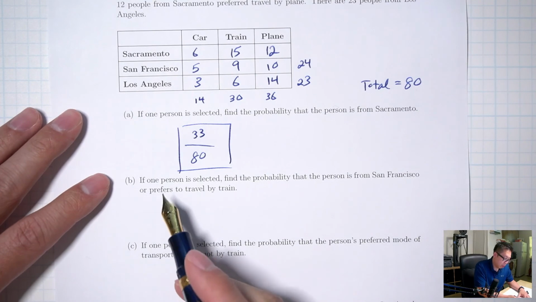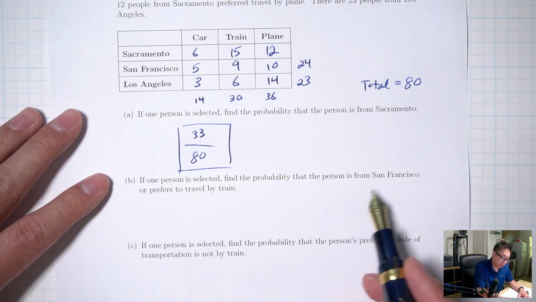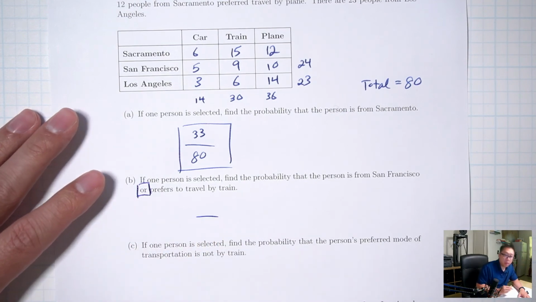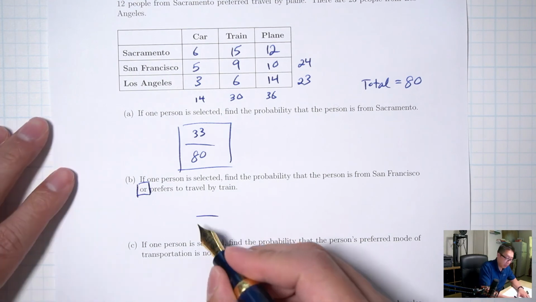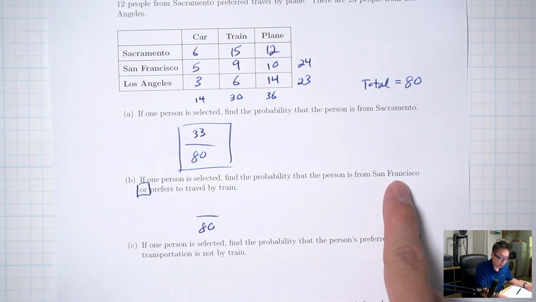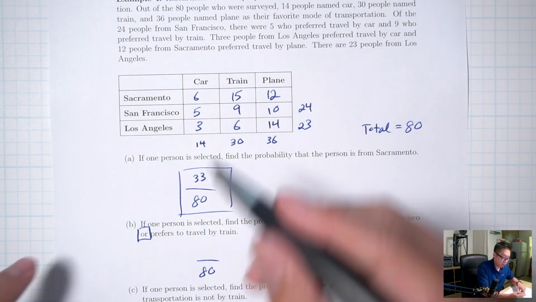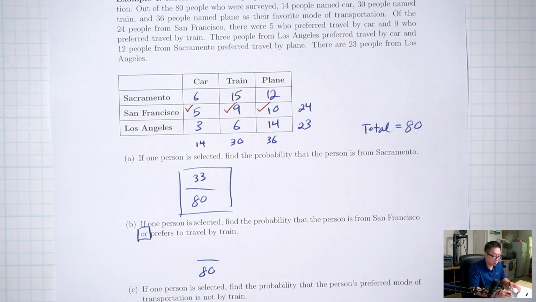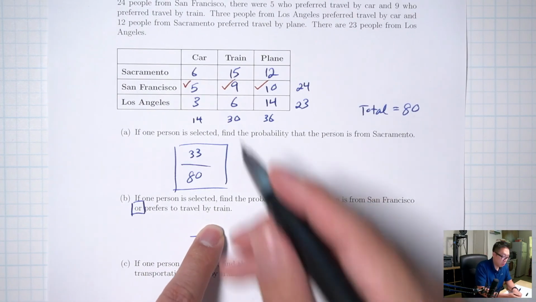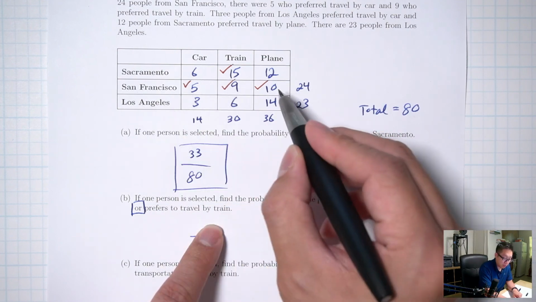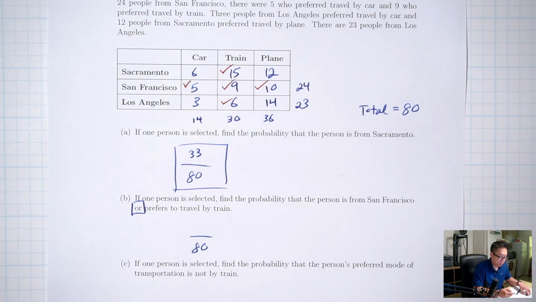Part B, if one person is selected, find the probability that the person is from San Francisco or prefers travel by train. So the keyword here is or. Bottom is going to be everybody, which is 80. Or means I'm going to take the two groups and combine them together to get a bigger group. So I'm going to take all my San Francisco numbers, which are 5, 9, 10, and then also combine the train numbers, which is 15. I don't want to count the 9 twice because I already got it with the San Francisco numbers, so just the 15 and the 6.